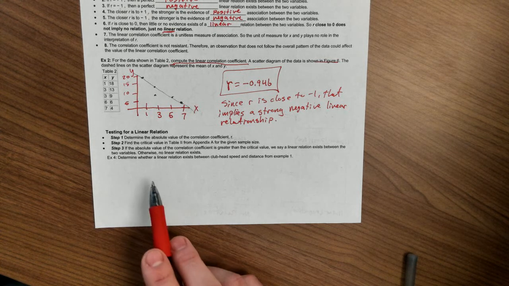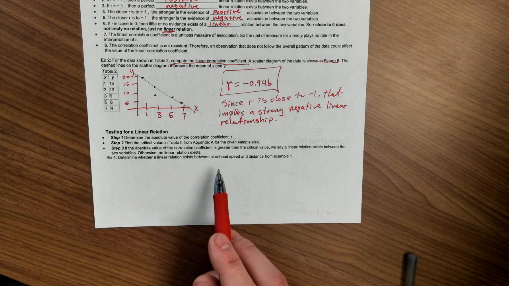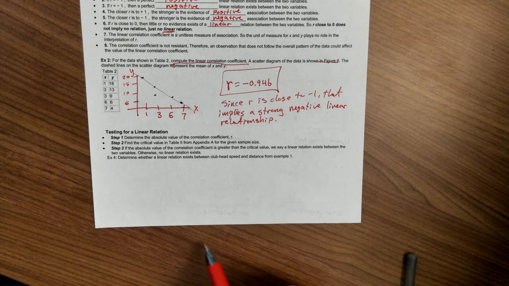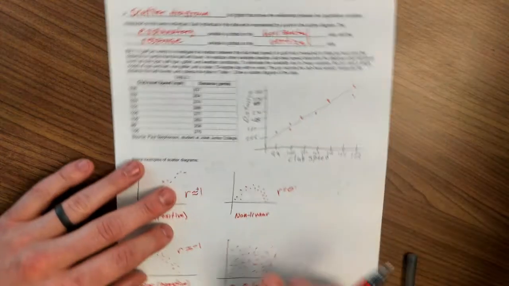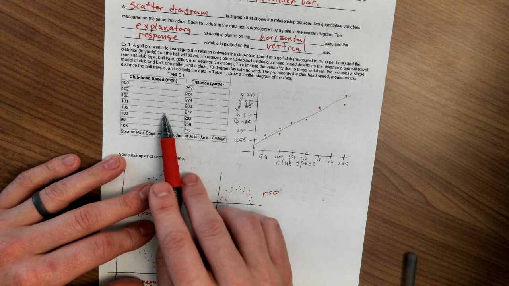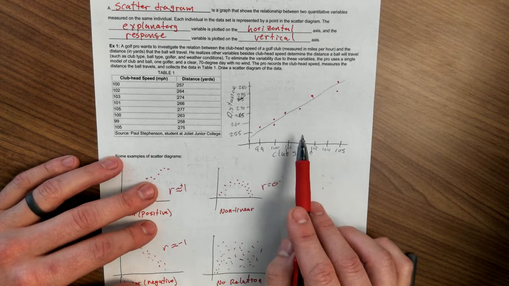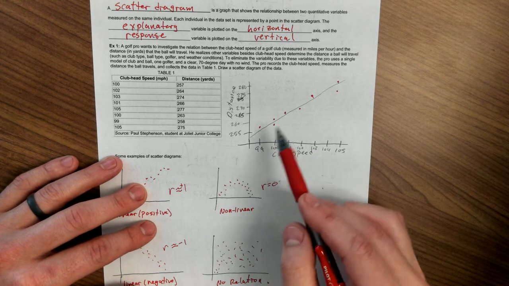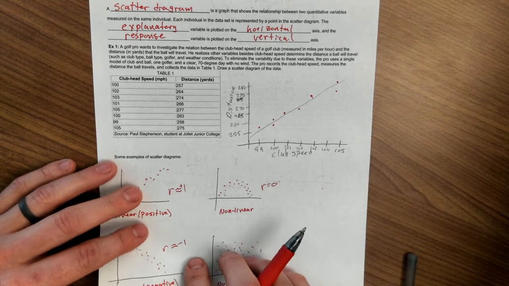So example 4. Determine whether a linear relation exists between the club head speed and the distance from example 1. So we're going to go back and look at that golf example. And just to refresh, I'm not going to stay on this page for very long. This was our graph. These were our numbers. We could put these in the calculator, and the calculator will also give us a scatter diagram, and we could also calculate R from there. All right, so we said that there looks like there is a positive linear relationship there.